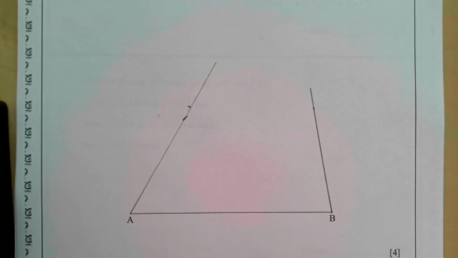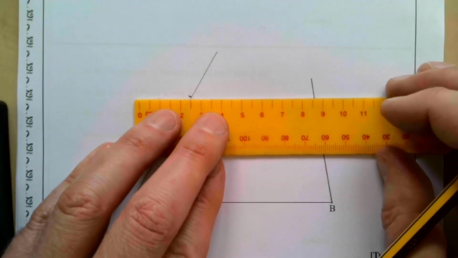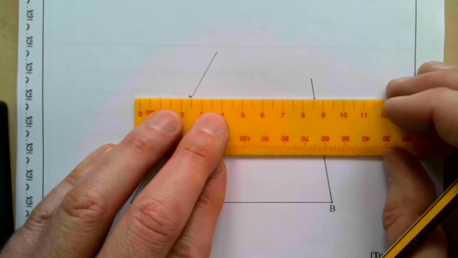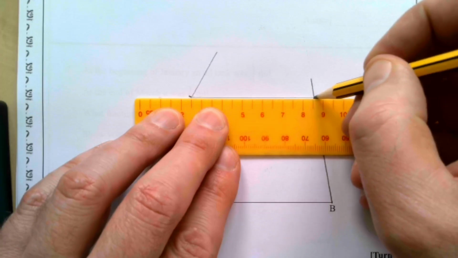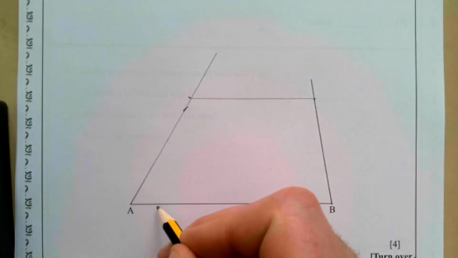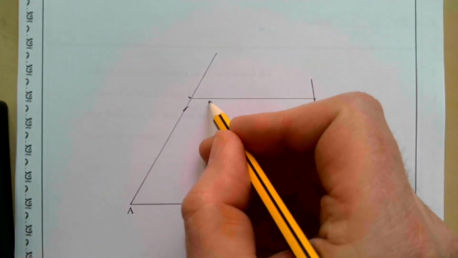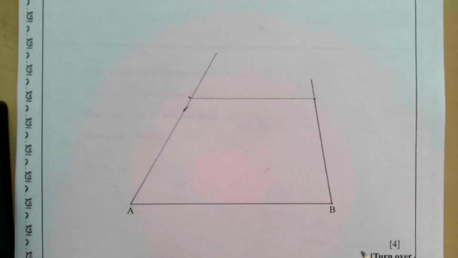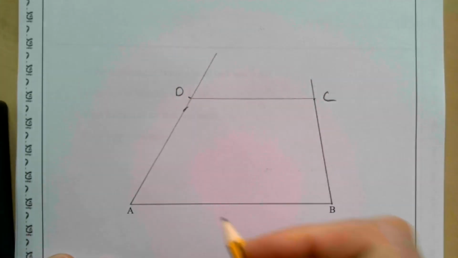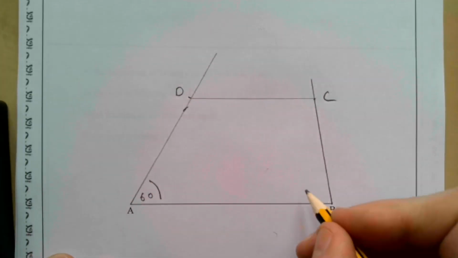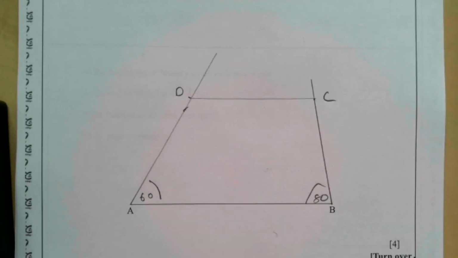And then we're going to try and draw a line as parallel as we can going across in here. If you're feeling particularly fancy, you could actually measure your angle. I don't know if people realize that if that's 60, then that would have to be 120 if this is going to be a parallel line there, and that's what we have. So that's our AB, that's our D, that's our C, that's our 60 degrees, and that is our 80 degrees there.